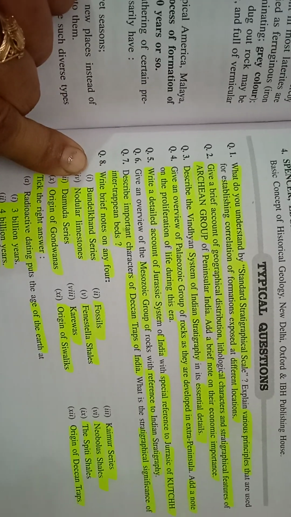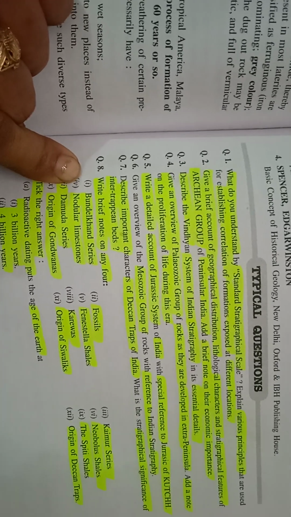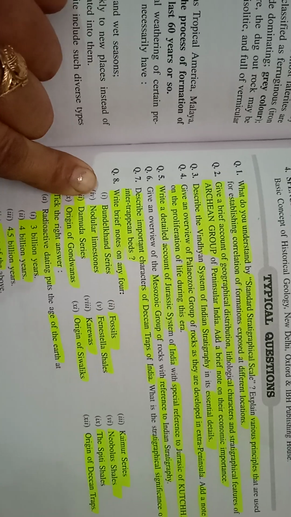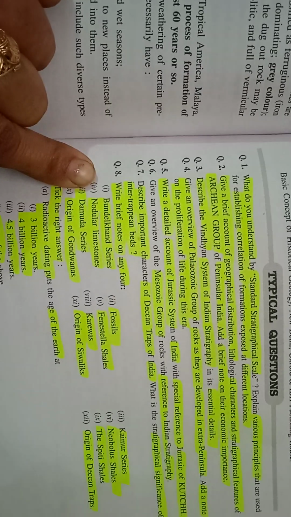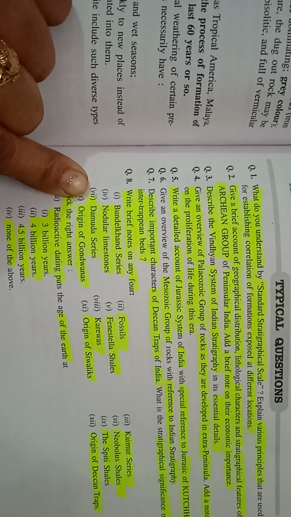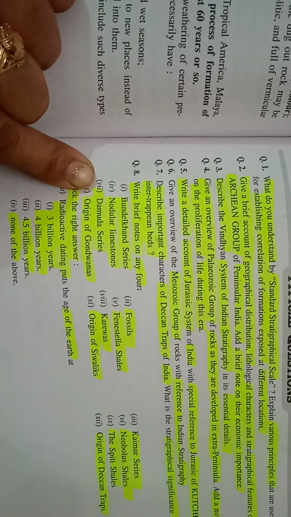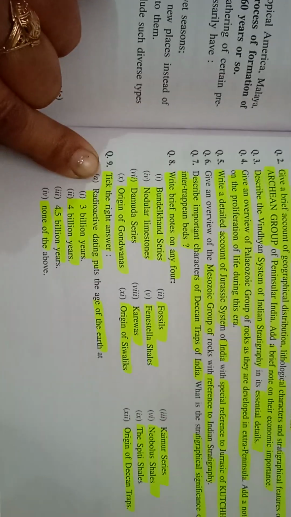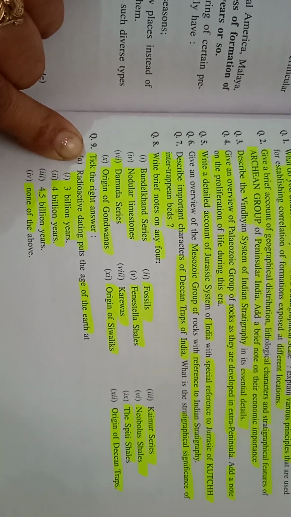Question 8, write a brief note on any 4: Bundelkhand series, fossils, Cuddapah series, nodular limestones, Fusulina cells, and Nummulitic cells, the series, Damuda series, Karewas, the Spiti shales, origin of Gondwana, origin of Siwaliks, origin of Deccan Traps.